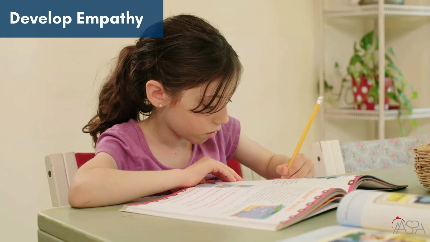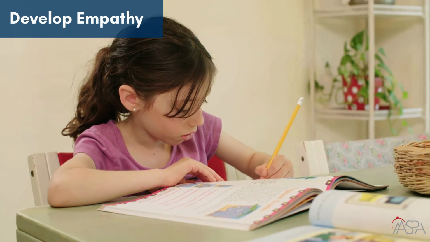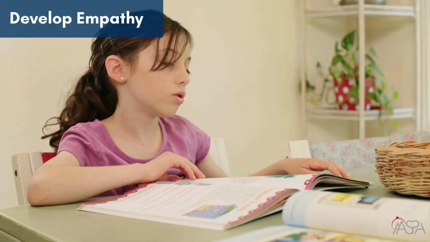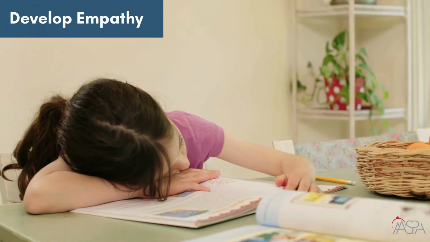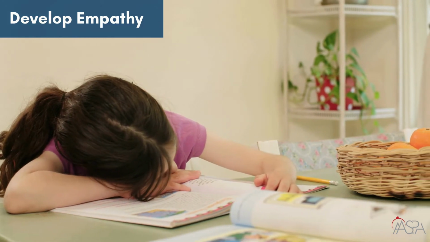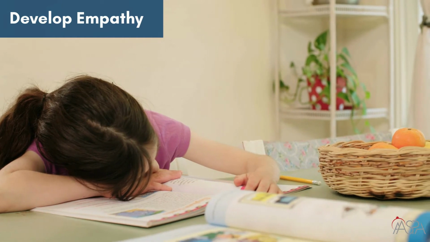Teachers can help students develop empathy by recognizing what it would feel like to be in someone else's shoes. Model empathy and reinforce statements such as, "Are you okay? How can I help?"